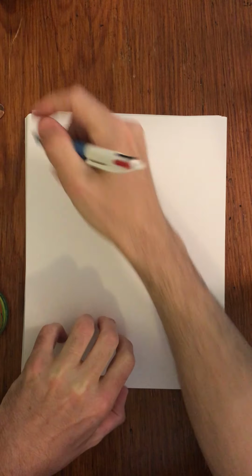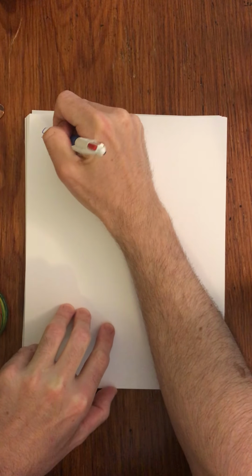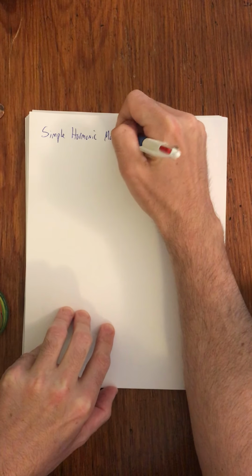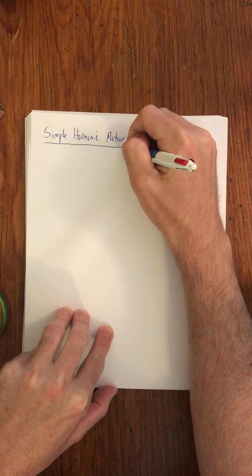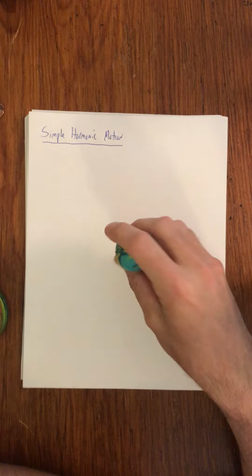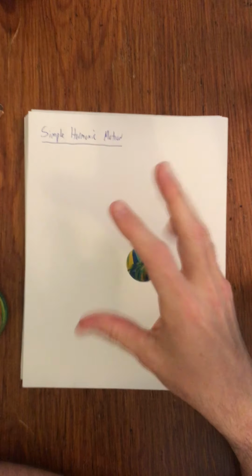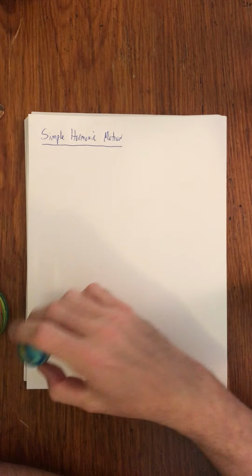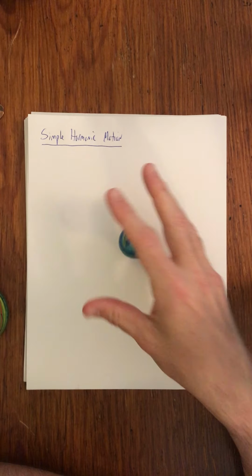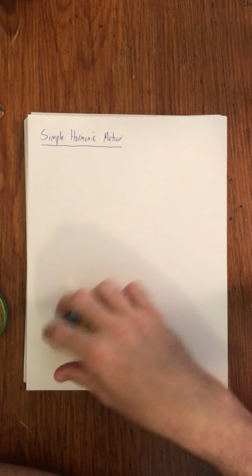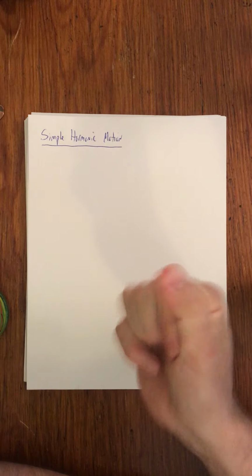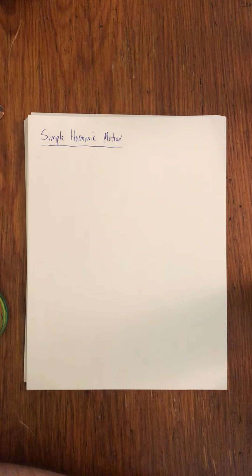So chapter 13 is about something called simple harmonic motion. The first thing we want to do is just define what that means, because it's a very specific type of motion. So if I have a ball here, and I just bounce the ball, you'll note that the ball was hitting the ground in regularly repeating intervals.